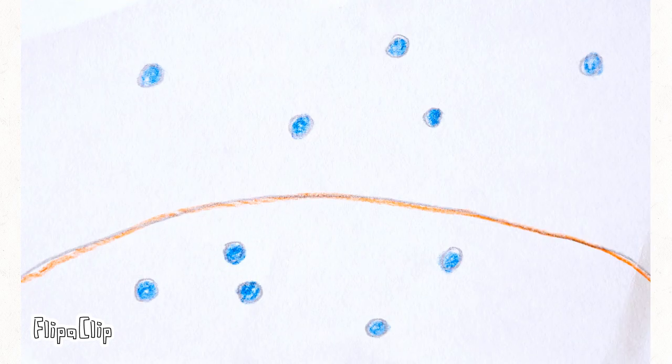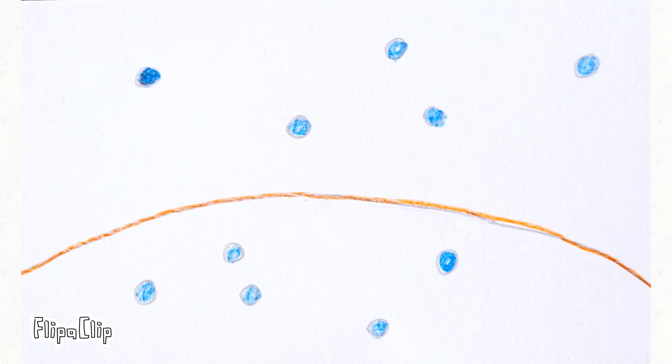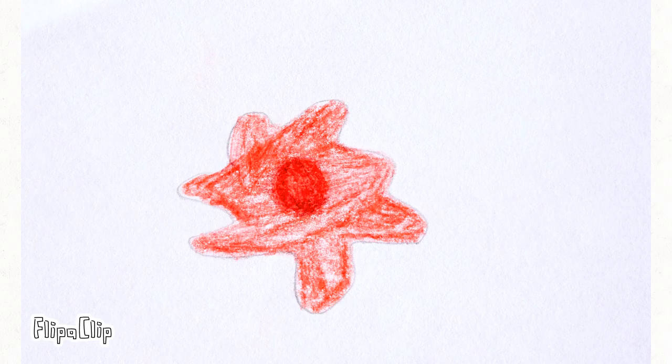The final solution is isotonic, where the concentration of particles is even inside and outside of the cell, essentially equilibrium. The cell is at its usual size. The growing and shrinking of the cell is due to osmotic pressure, where the movement of water into and out of the cell causes the cell to change size.